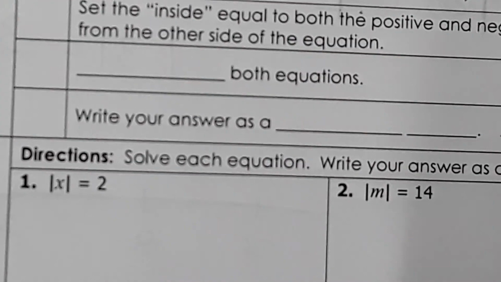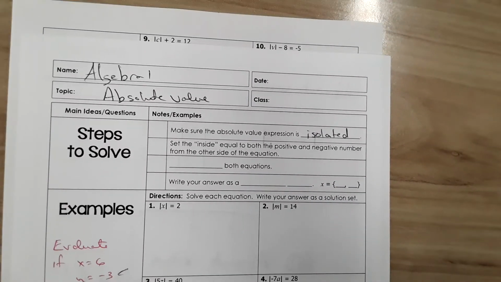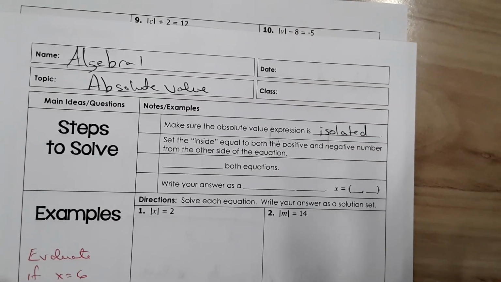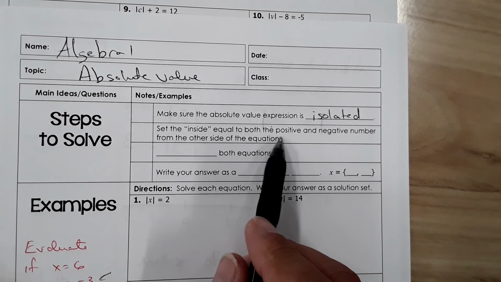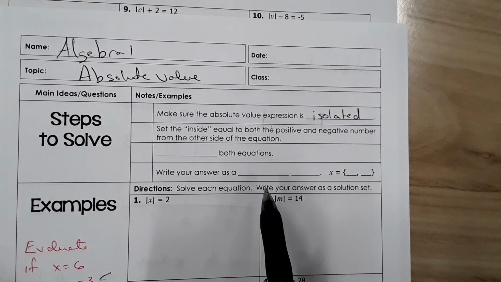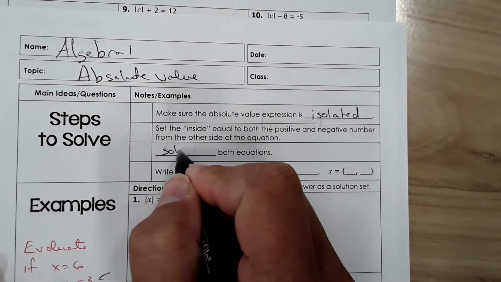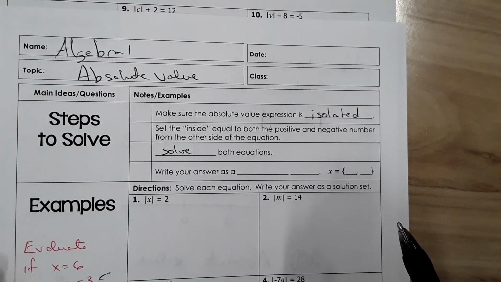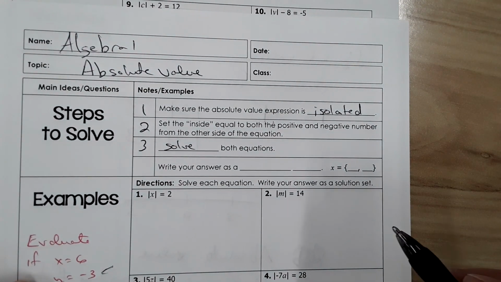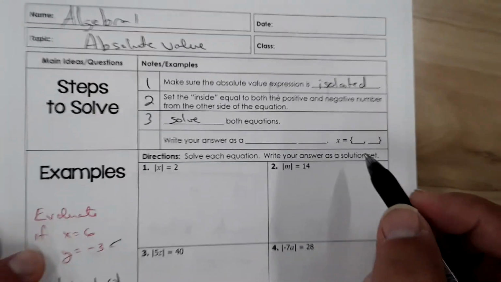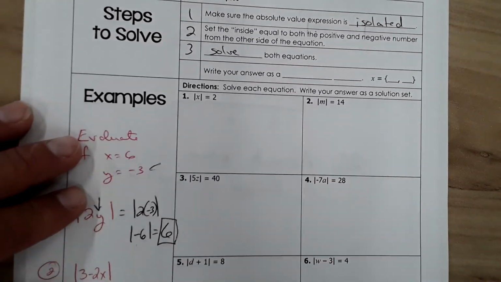First of all, that's the rule. Make sure that your absolute value expression is isolated. Okay? Set the inside of the bars equal to both the positive and negative number from the other side of the equation, and then solve both equations. Okay? We're not going to worry about this last step here. We're just going to worry about solving both equations. So these get tricky, but let me see if I can clear this up for you.